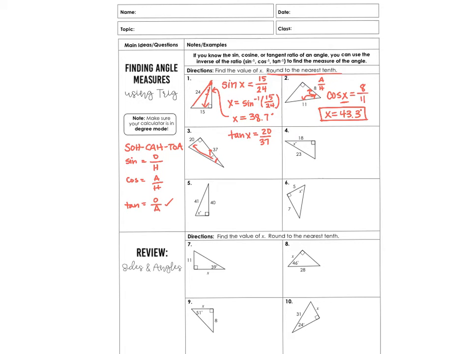Okay, so anytime you're looking for the angle, you're going to use the inverse. So x is really the inverse of tangent of 20 over 37. That's going to be above your tangent key. So the inverse tangent of 20 divided by 37 is 28.4.